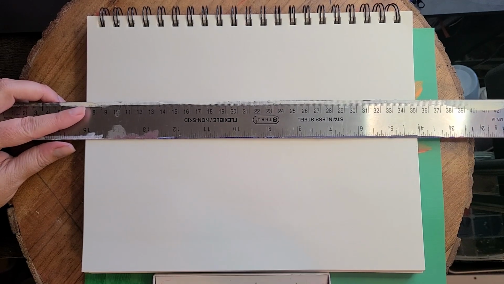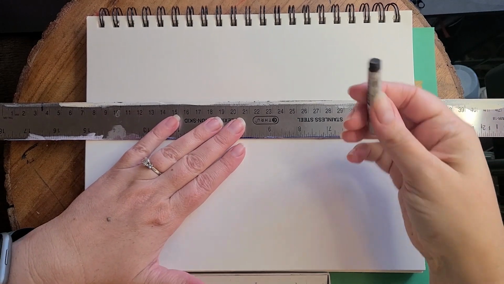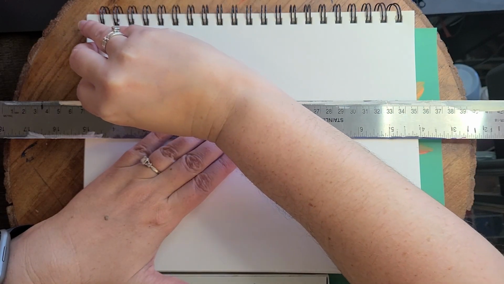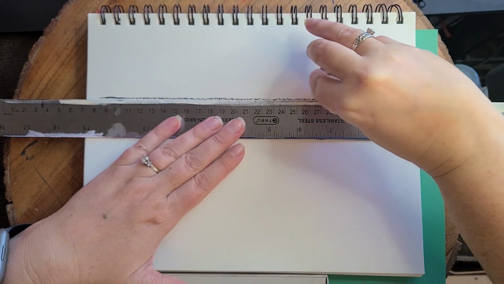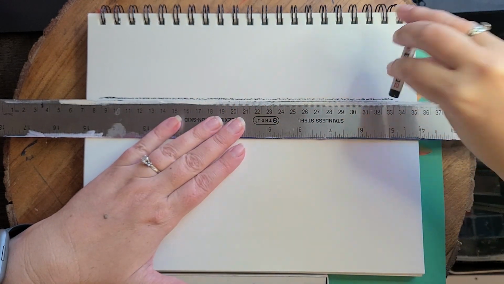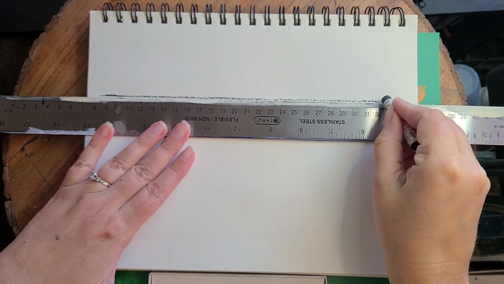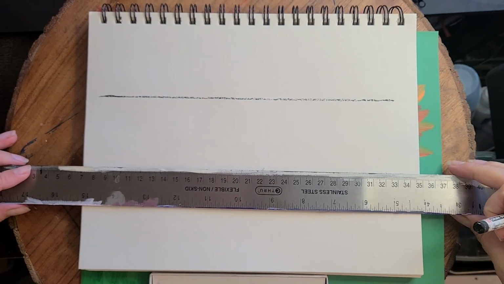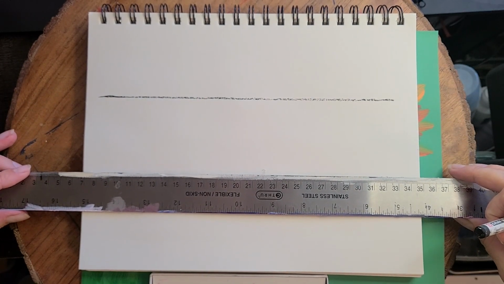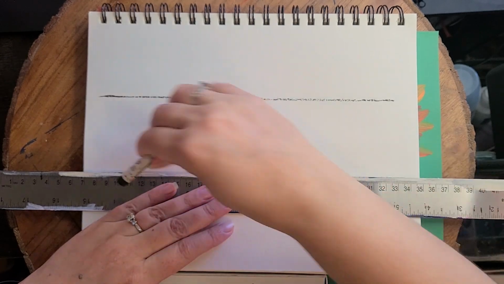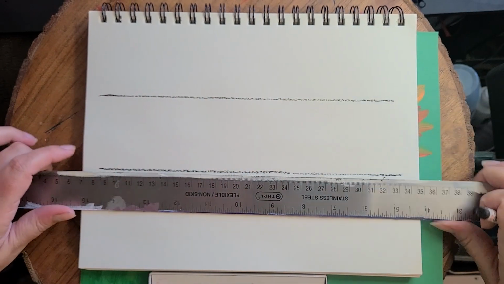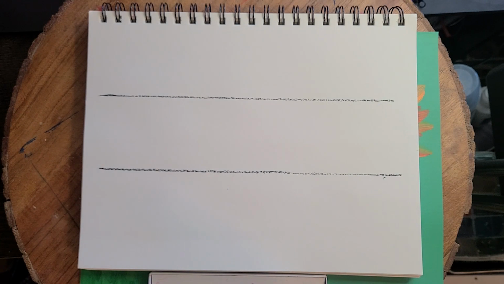I'm just going to use my oil pastel and my ruler here. Notice that I'm going at a different angle, just because I don't want to use this angle right on the straight edge. So I'm just going to do a few lines here, dividing my paper up into three sections, just like so.